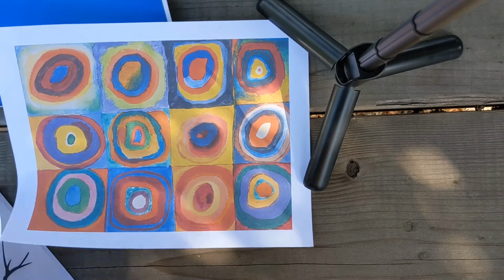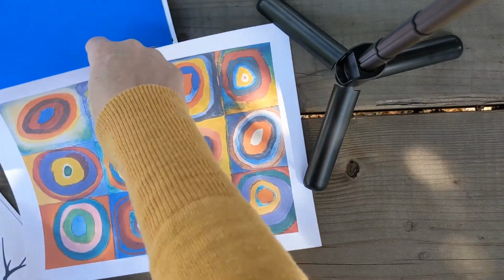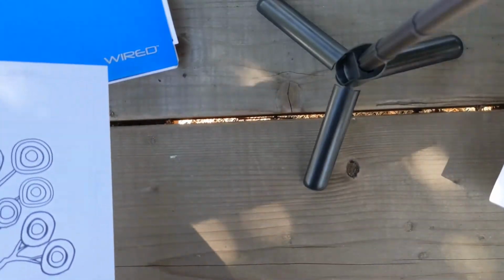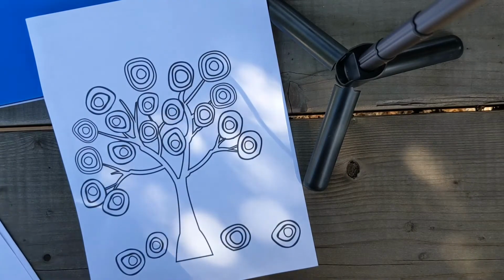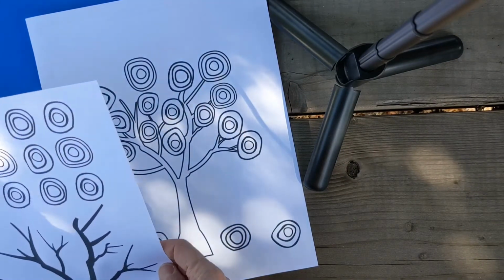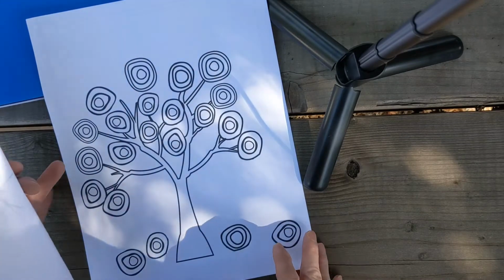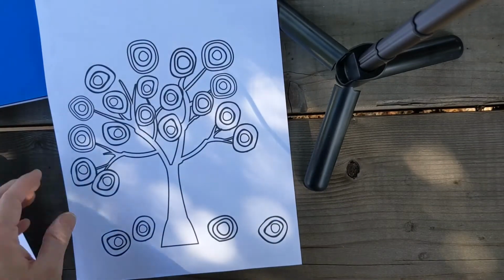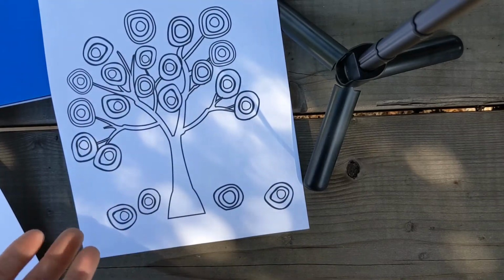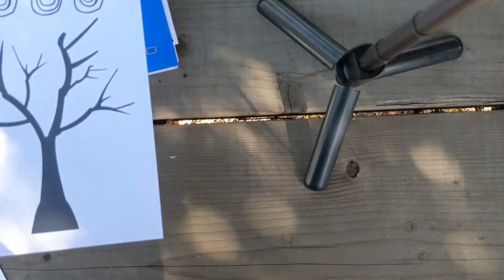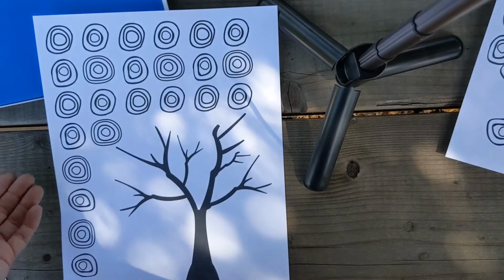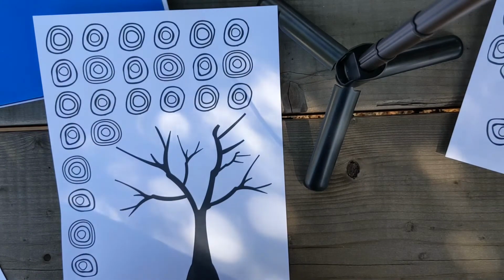So I have two versions, and I'm not entirely sure if everyone got the same version. I apologize. I can't quite remember what went on in the packets, and my copies are a little bit different. So there's this version, which gives you an idea of what we're going for to make our tree look more like a tree. And then there's this version, which is really fun, because with this version you can cut the circles out and glue the tree onto a separate piece of paper.